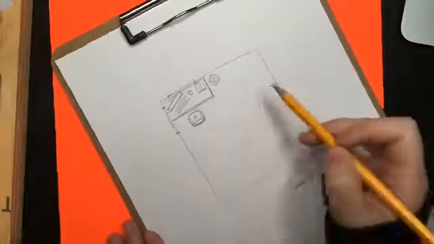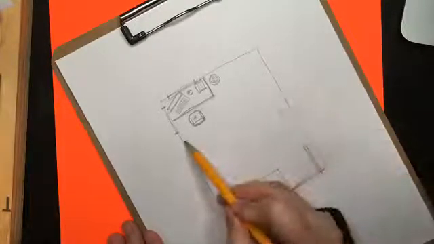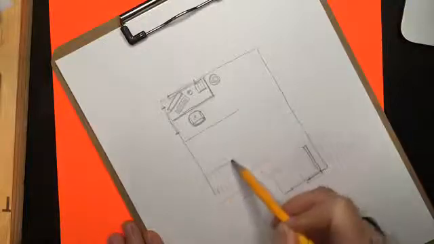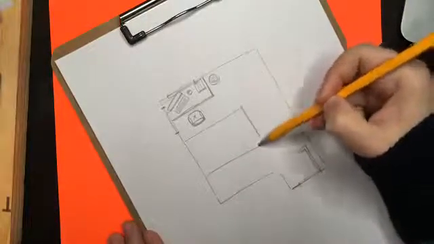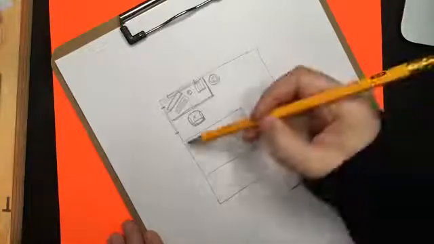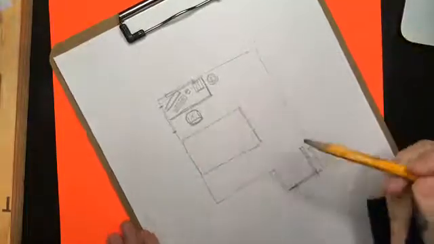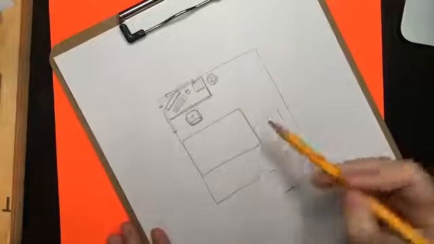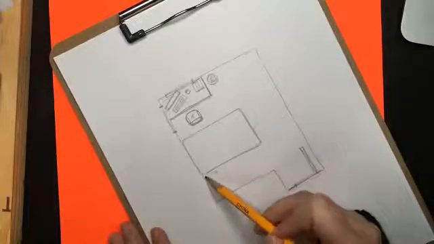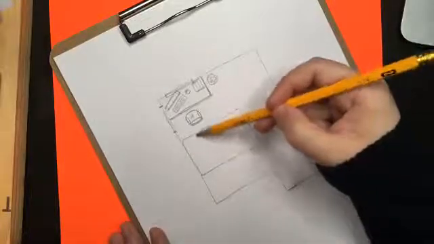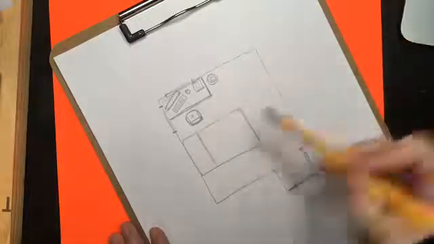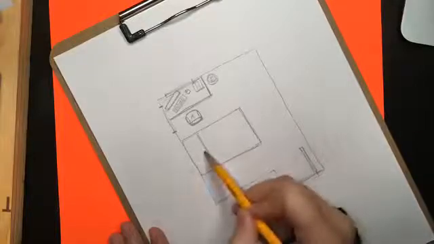And maybe there's a bed here. Also try to think of the relative sizes of things compared to each other in your room. What is the biggest piece of furniture in your room? Most likely the bed. So here's a bed. Looks like a blanket.